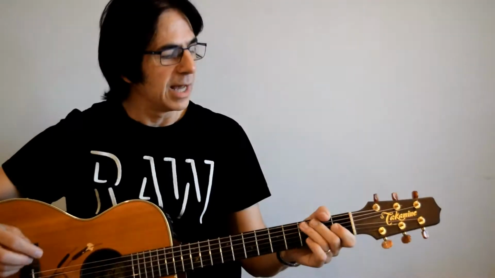A 3-note chord like that is called a triad, from which we get our standard chords like C, D minor, E minor, F, G, and so on. Now the important thing there is, for instance, what we did with the C chord. We use the first, the third, and the fifth.